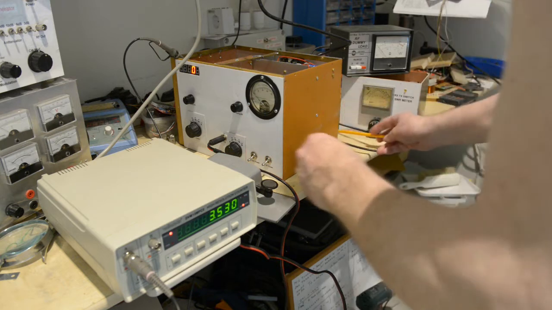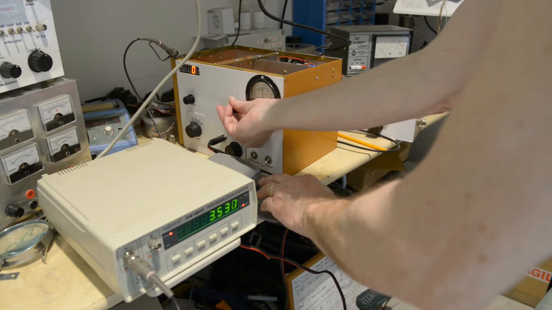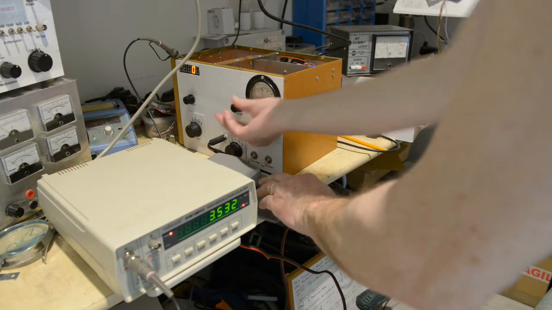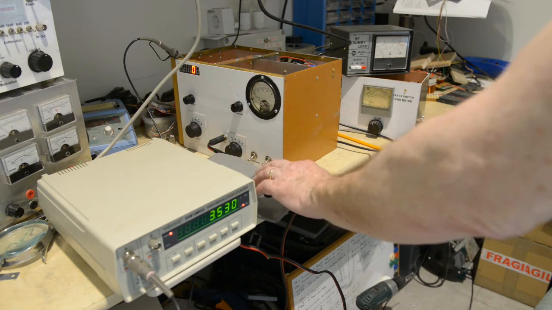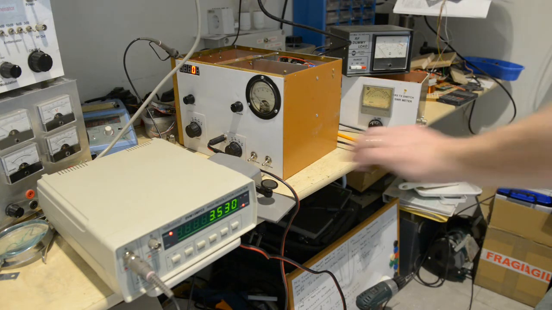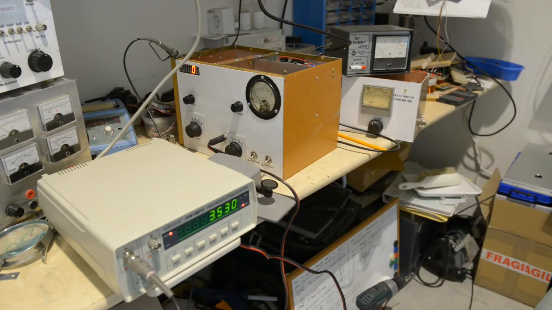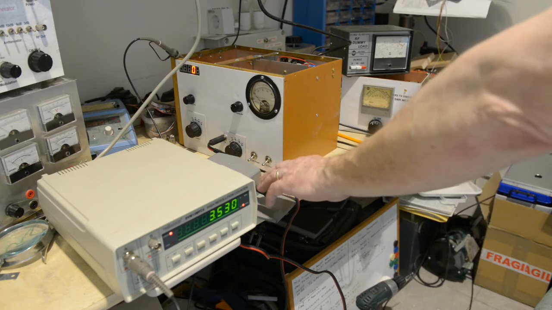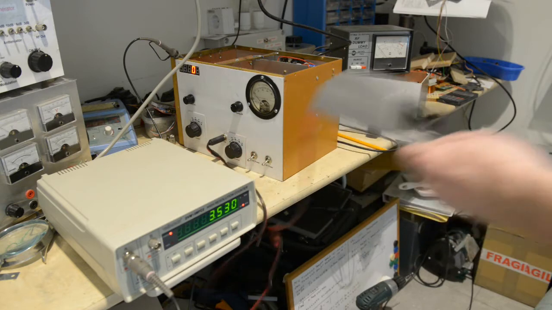Hold on. There you go. It's not properly tuned. I think it's in my hand, so I can tune this properly. Hold on.